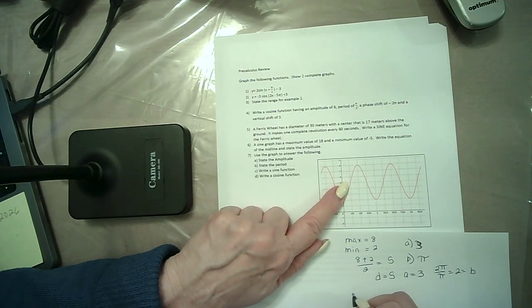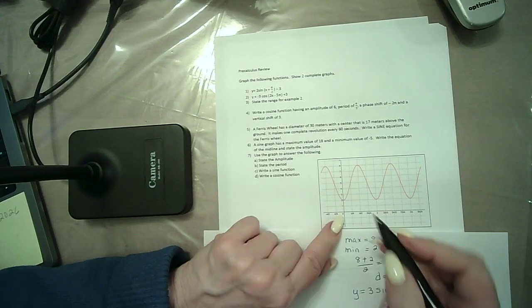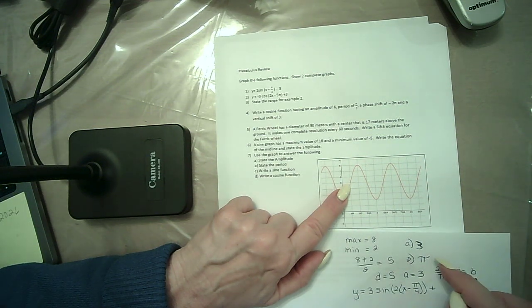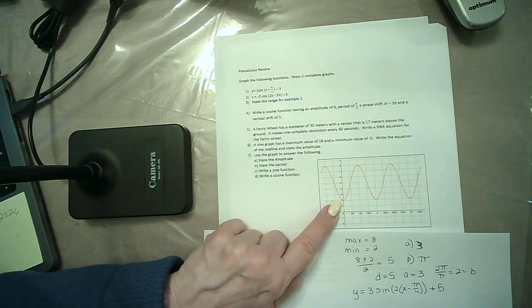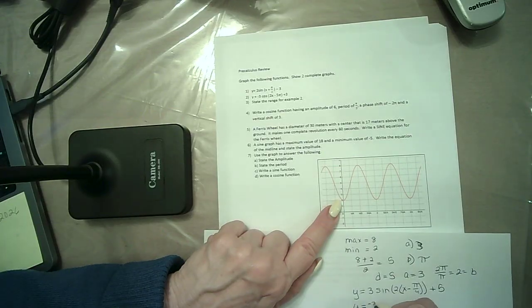So for my sine function, y equals 3 sine of 2 x, shifting it over to pi over 4, and I moved it up to 5 for my midline. And then they want a cosine. The cosine has no shift, but it's a negative cosine, so y equals -3 cosine of just 2x, no c, plus 5.